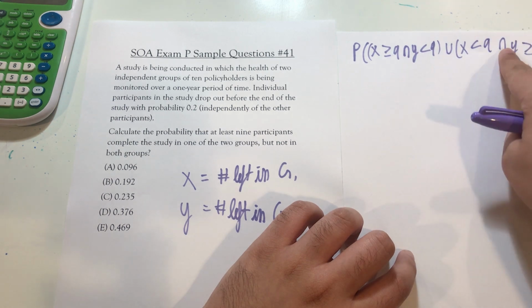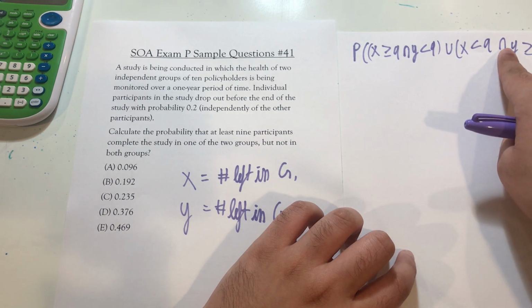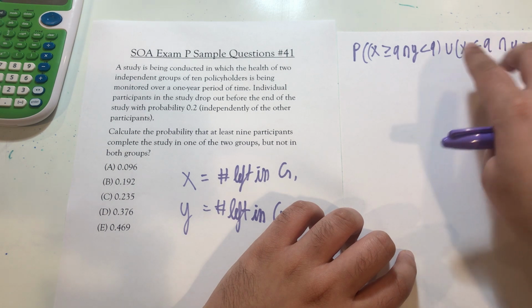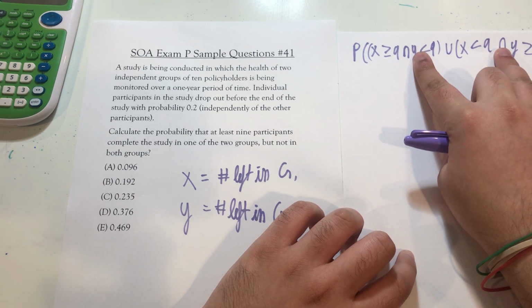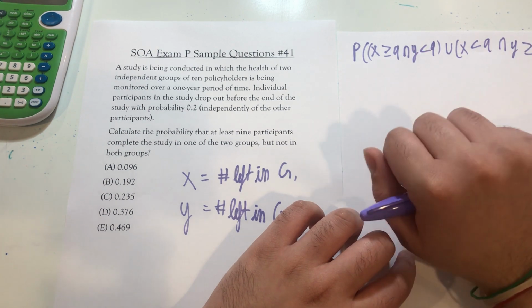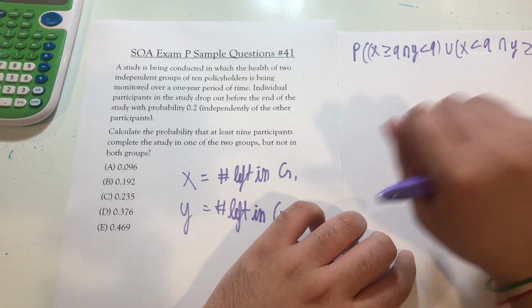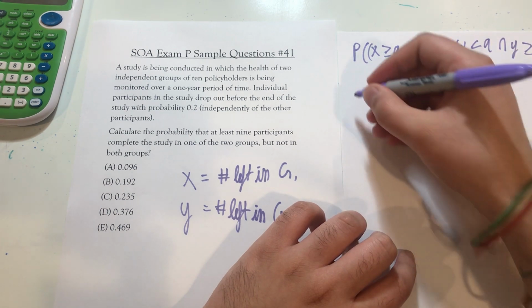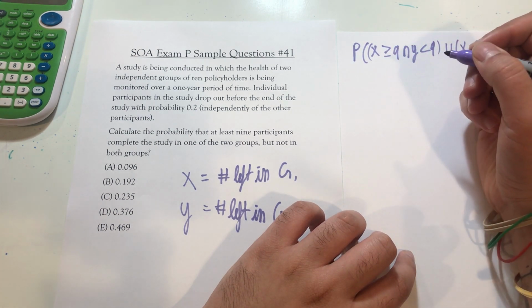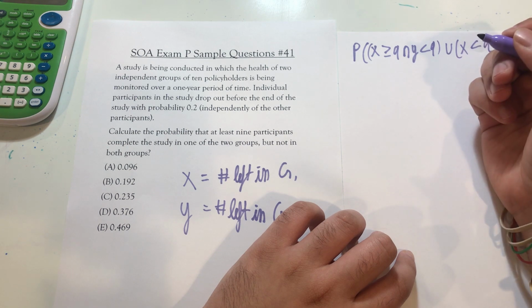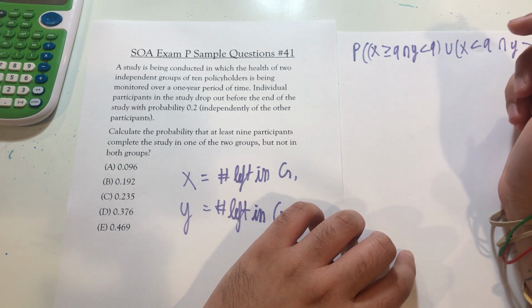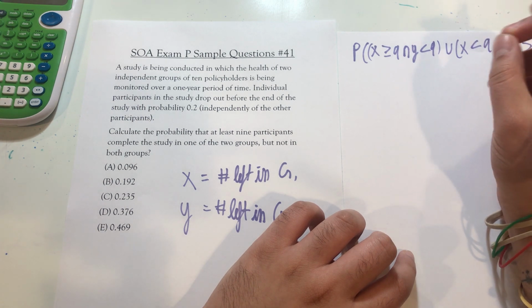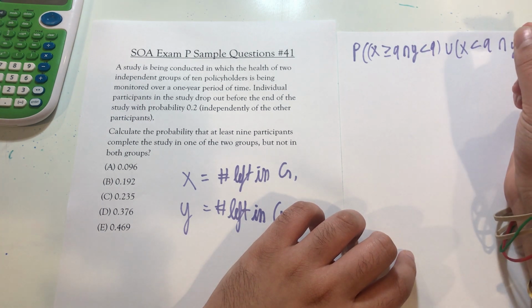Do the same thing for the other one. Because both groups are virtually identical, these two values should be the same, and then I add them together. So the possibilities that X has at least 9 participants left mean X having 9 participants or X having 10.